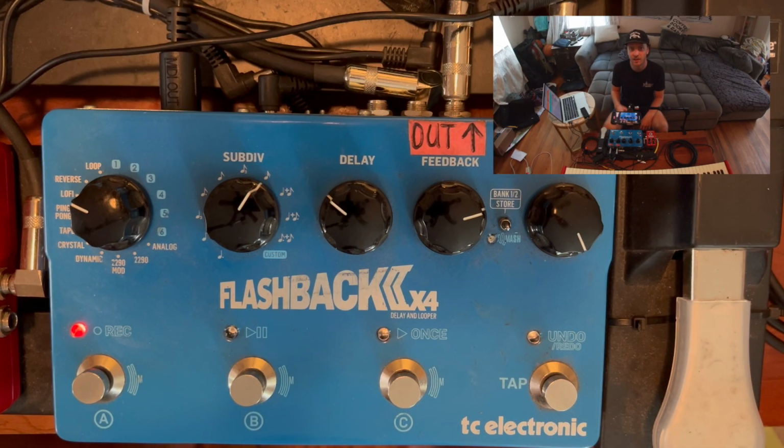It's a great option, and it takes one less thing off your plate while you play. You don't have to worry about tap tempoing every single time that you start a new song, which is what I've been having to do every single time.